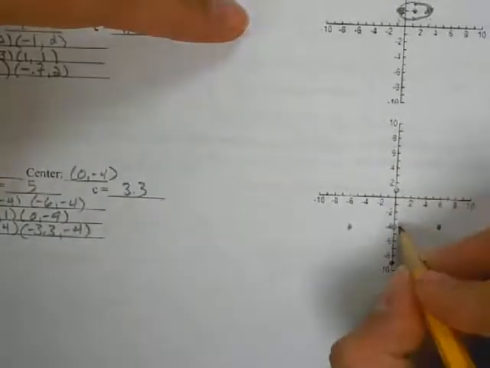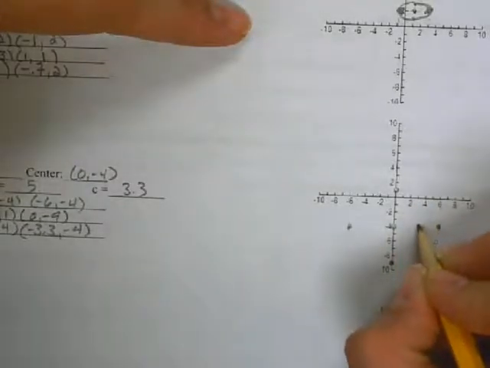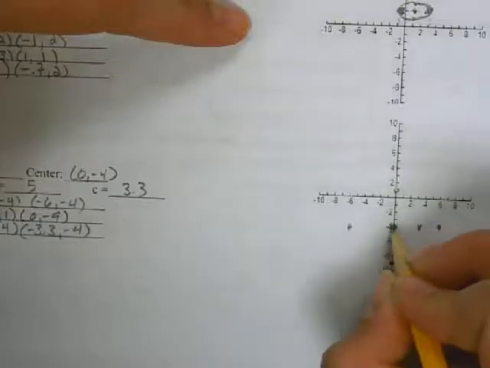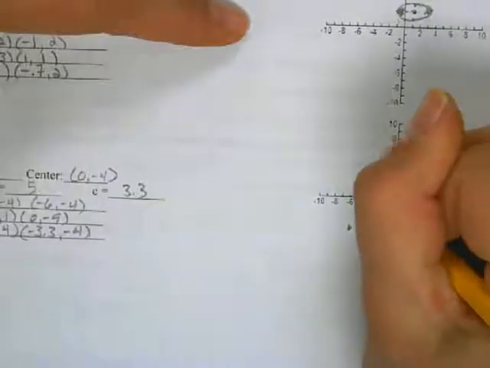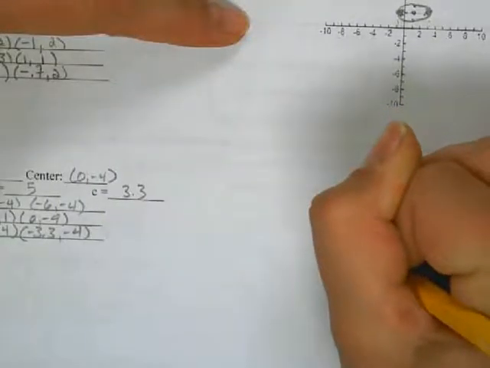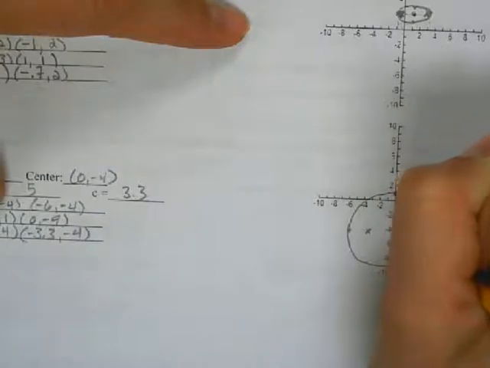When x is 3.3, which is here-ish, there's one focal point. -3.3 is there-ish. There's the other focal point. Draw your pretty ellipse, which is getting pretty close to a circle, but still not quite a circle.